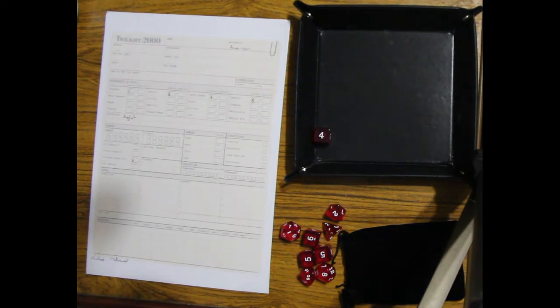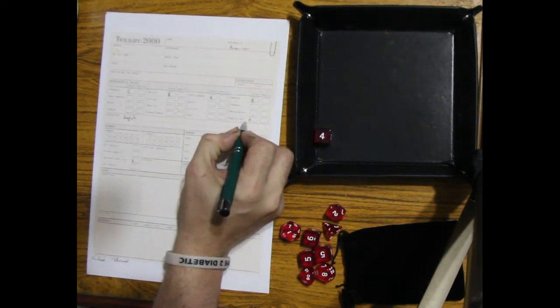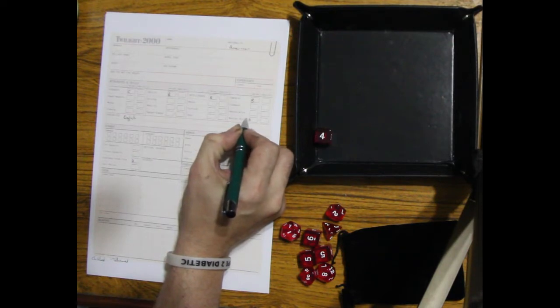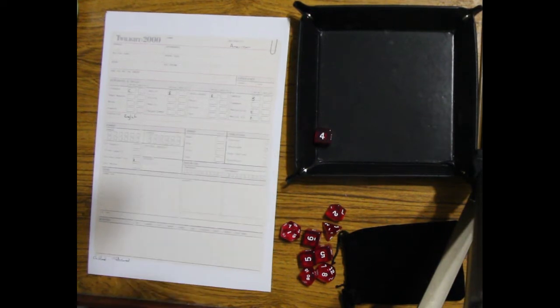Let's have a look. I think we'll have the medical aid, so I'm going to increase that to a D. Now I think there's a slight misprint there where persuasion should be manipulation, so I'm going to put that in there as a D as well.